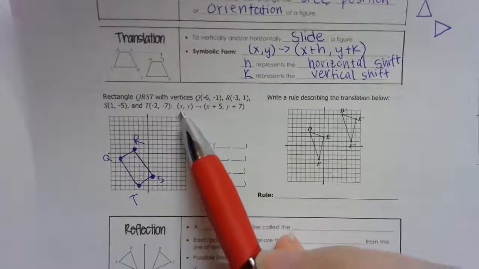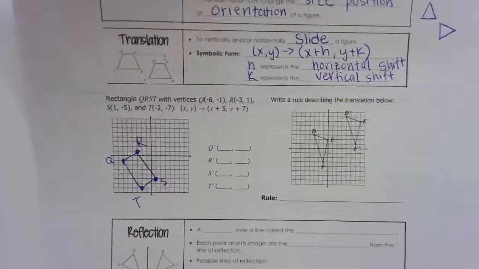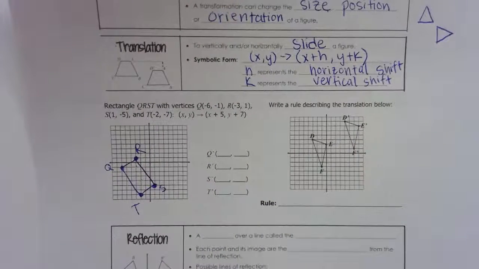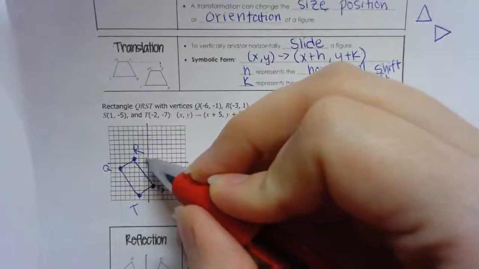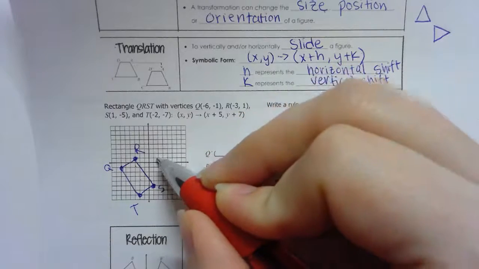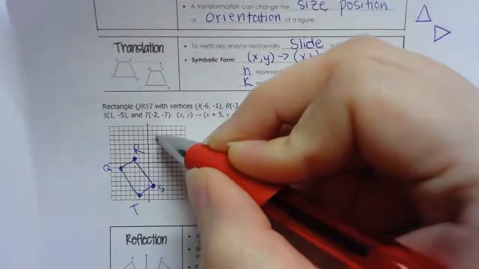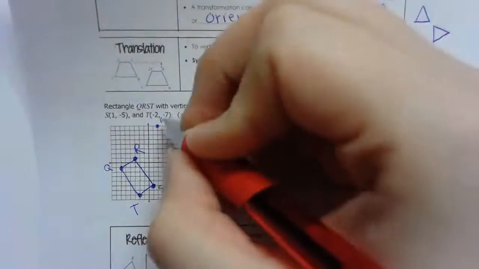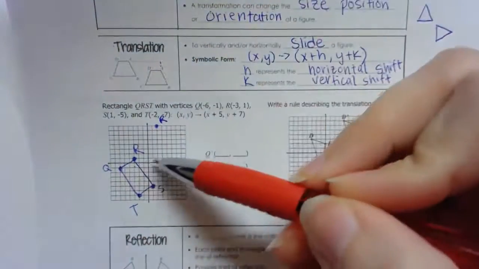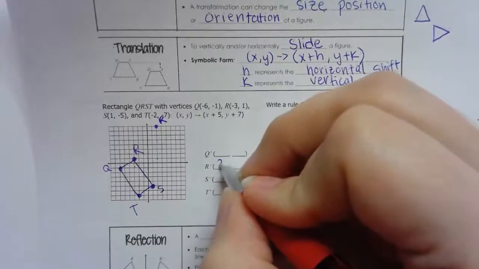And so my rule is (x, y) goes to (x plus 5, y plus 7). We could do this two different ways. We could take a coordinate and move it following this rule. x plus 5 would mean I move it to the right 1, 2, 3, 4, 5. And then y plus 7 means I move it up 7. 1, 2, 3, 4, 5, 6, 7. So this would be my new R coordinate, which if you count would be at 2, 8. So I know that the coordinates of R prime are (2, 8).